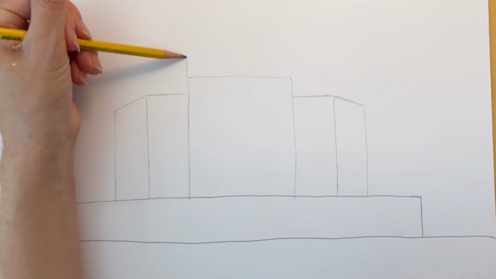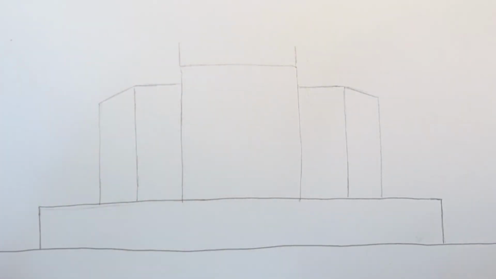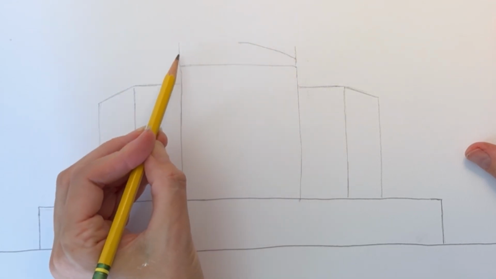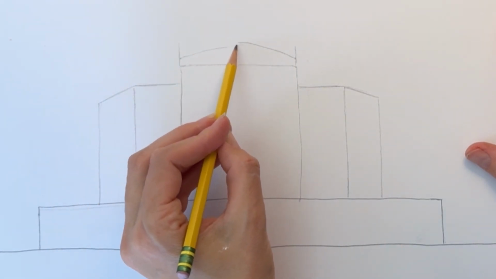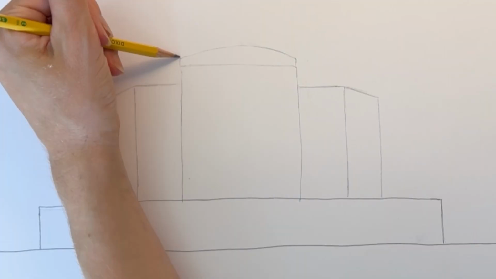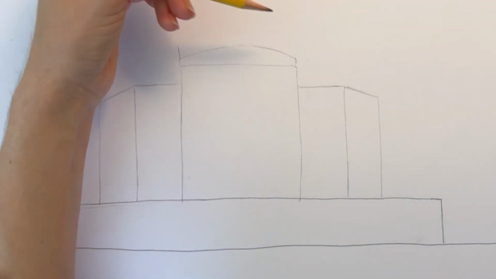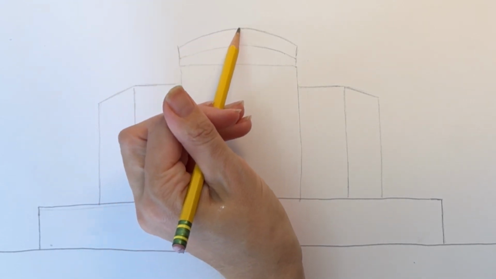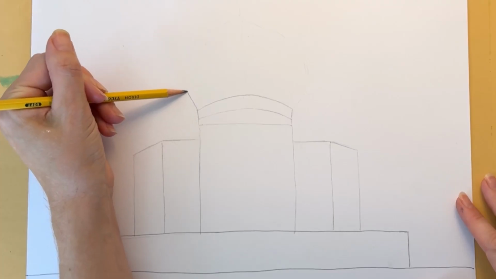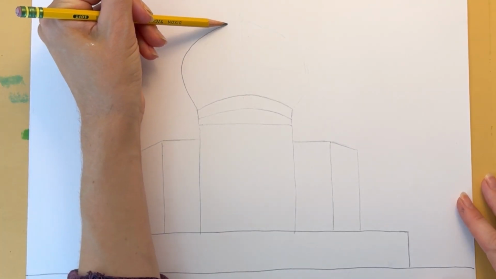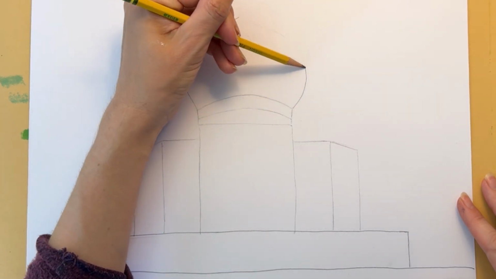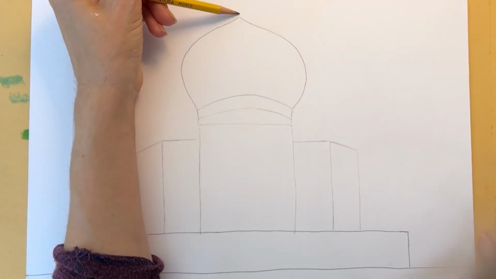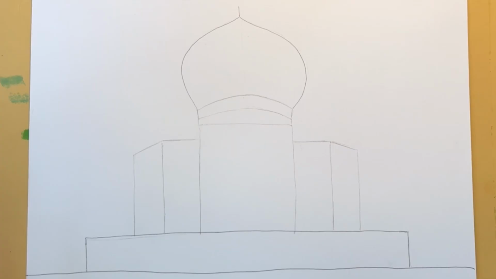I'm going to extend my vertical line here a bit so that I can start to draw the drum, which is another word for the base of the dome. Notice how my lines fan out just a bit on either side. Now adding another curved line on top. I'm drawing the onion dome on top. Notice how I'm using really soft pencil marks so that I can easily erase any mistakes I make.